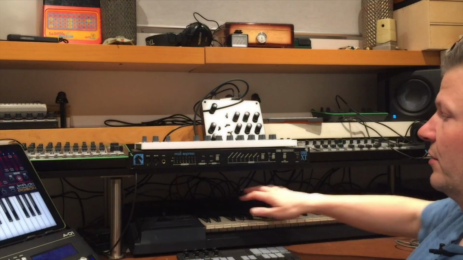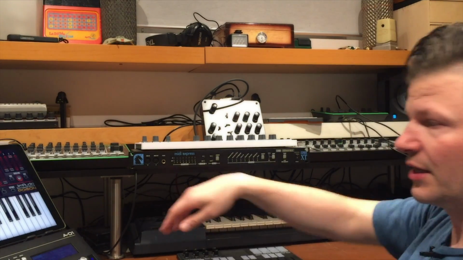Now, super saw, you need to know where it comes from. It comes from the JP-8000 from Roland. I own one. So that's my JP-8000 from Roland. And this thing sounds really cool. It was probably one of the first, if not the first, analog model synths that came out that was a hit.